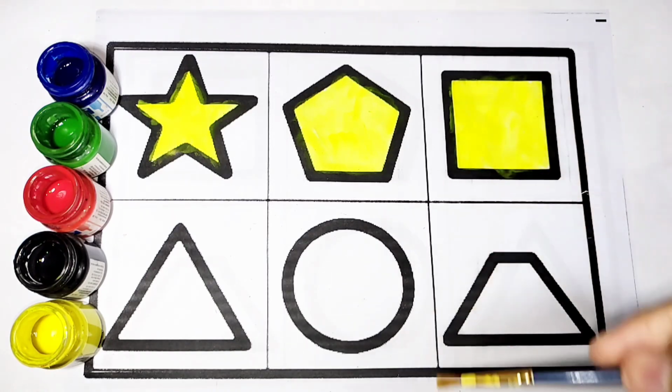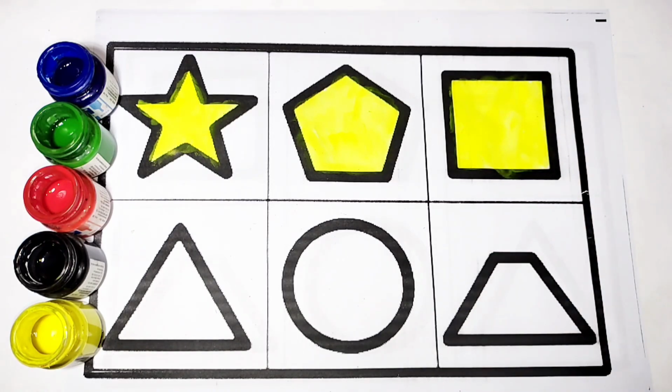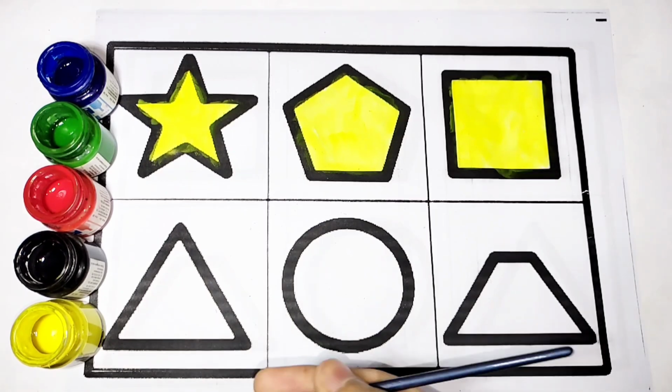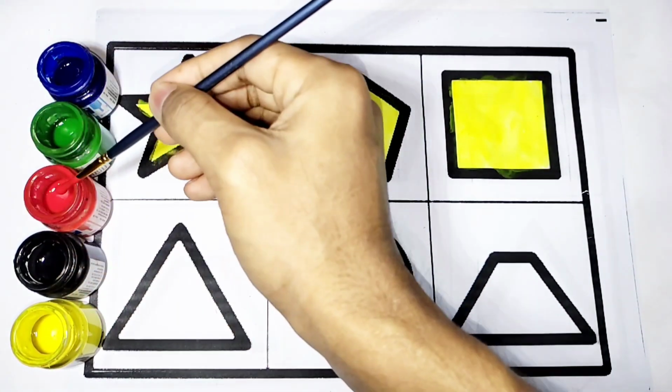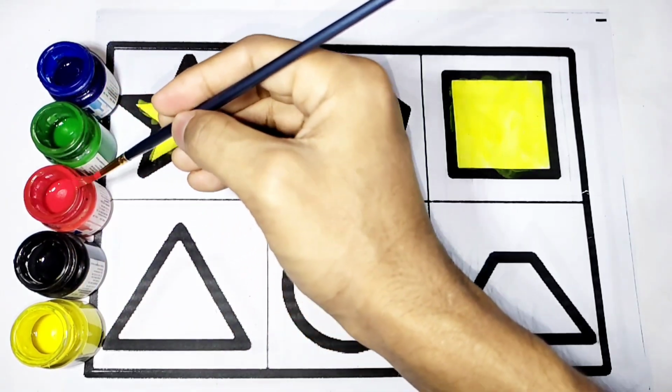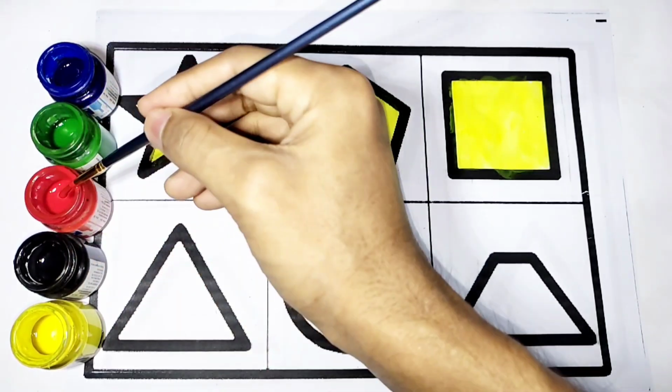And the next one is triangle. Now we're using the color of red. Kids, now we're mixing and using the color of red. And coloring the shape of triangle.